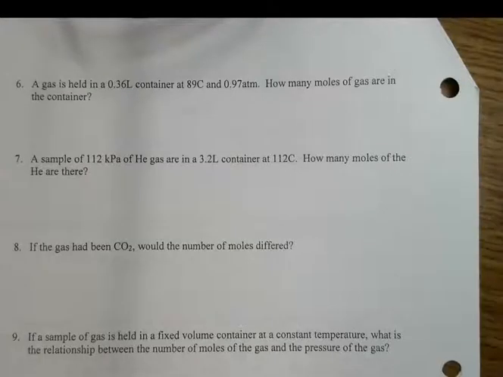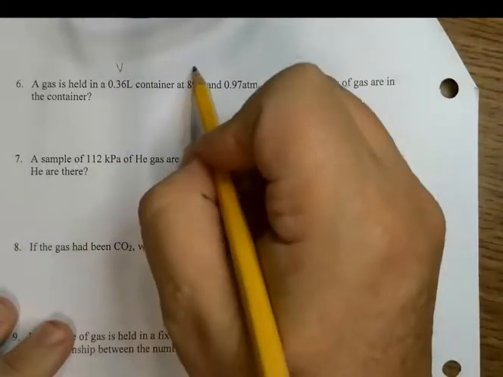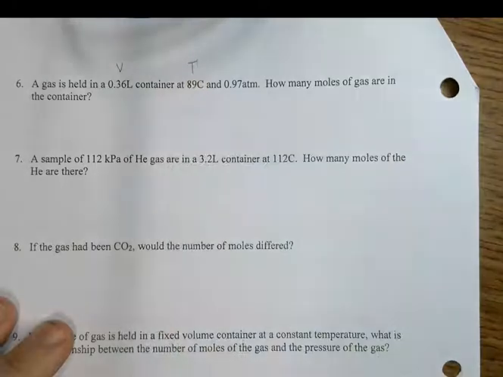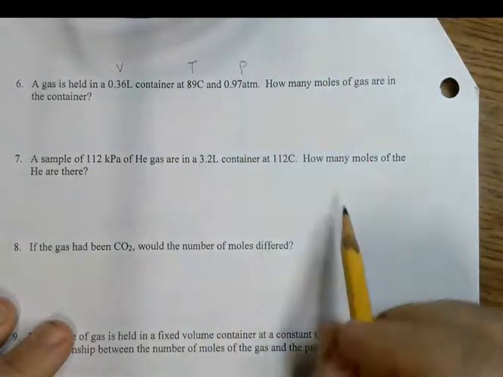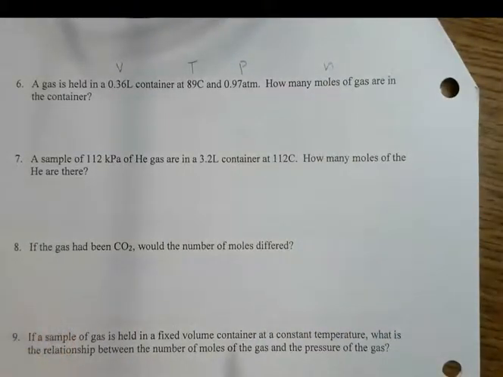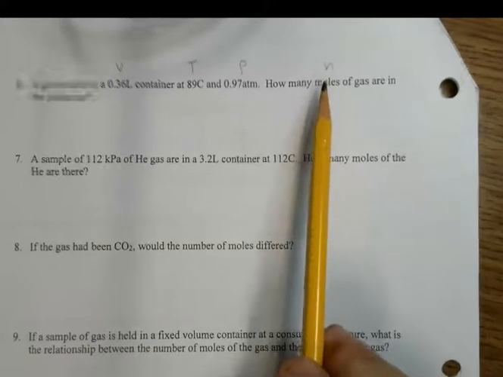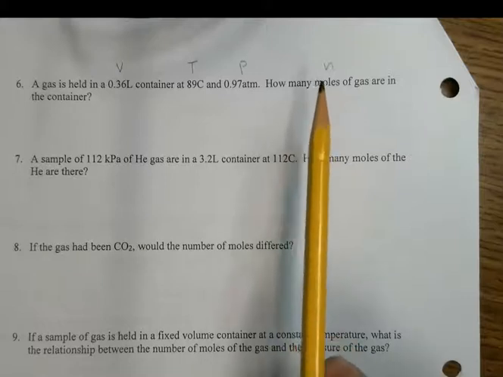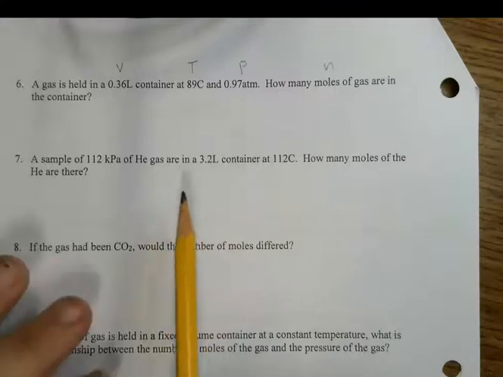Okay, number 6. A gas is held in a 0.36 liter container, so that's volume. Let's get used to these units. At 89 degrees centigrade, that's temperature in centigrade, and 0.97 atmosphere, so that's pressure. The question asks how many moles N of the gas are in the container. So the fact that you see N in this problem means it's the ideal gas law and not a combined gas law or Charles's or Boyle's or Gay-Lussac's. It's got to be the ideal gas law.